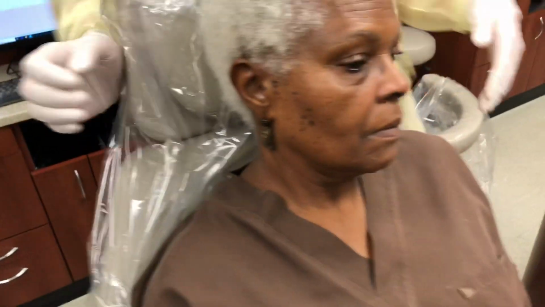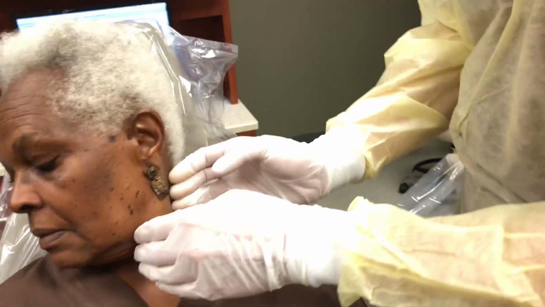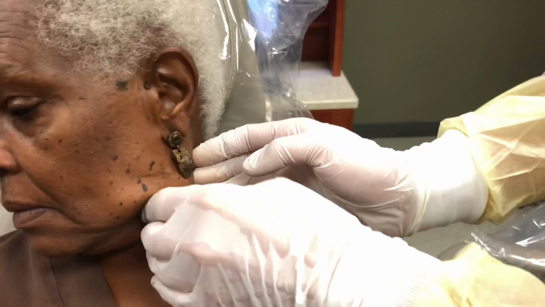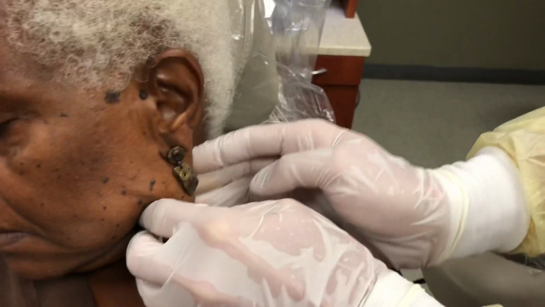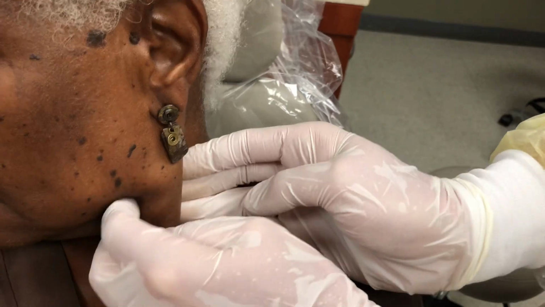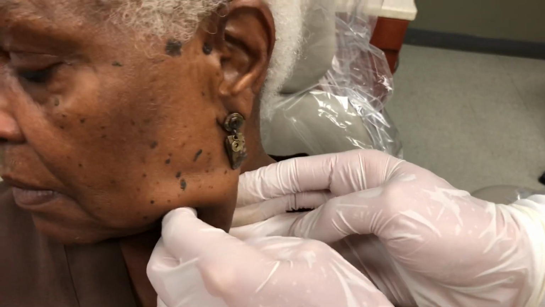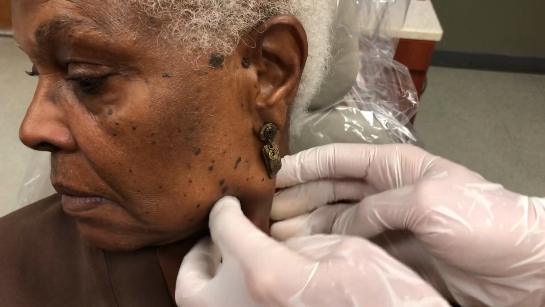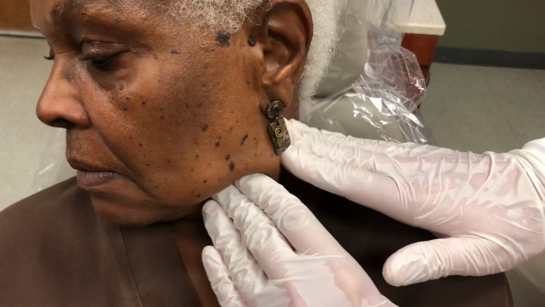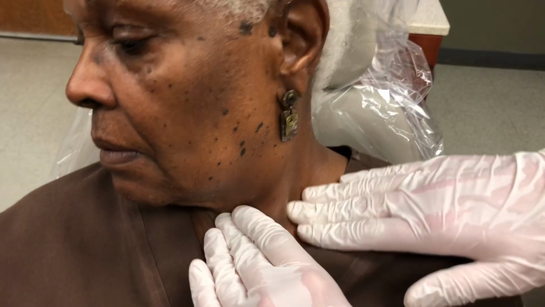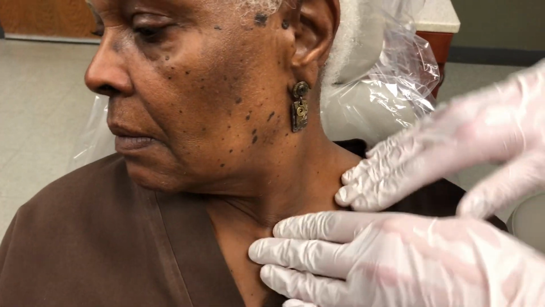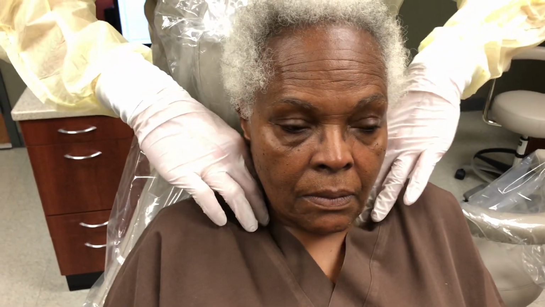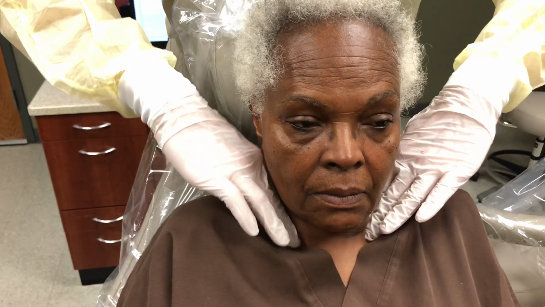And I'm going to do the same to the other side, so I'll have you look away and then look back forward again. And I'm going to feel her triangles. And then I'll have you look forward. I'll have you shrug your shoulders up, and I'm going to feel inside her trapezius down to her clavicle.